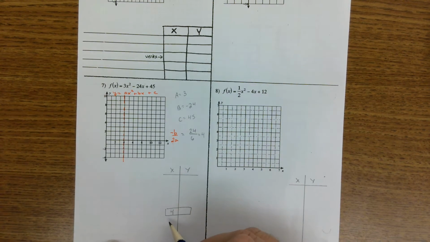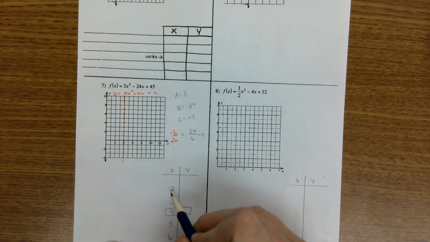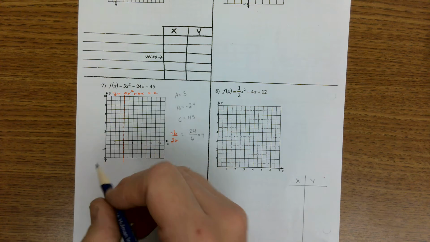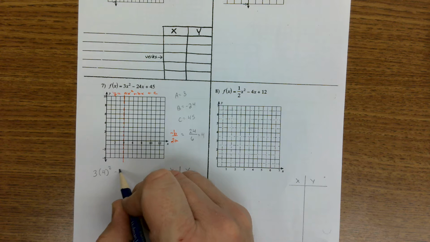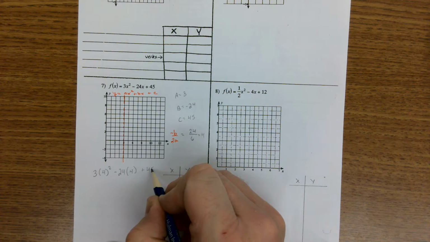What we want to do is find two more values on each side. We'll do 5 and 6, and we'll do 3 and 2. If we find all these values, we can plot it and make a nice parabola. We're going to plug in 4 to this equation. So we have 3 times 4 squared minus 24 times 4 plus 45.